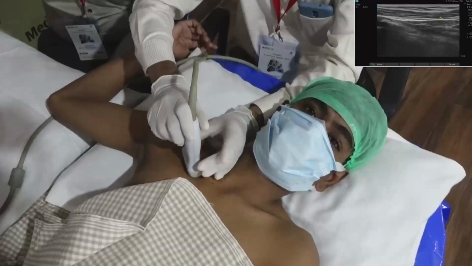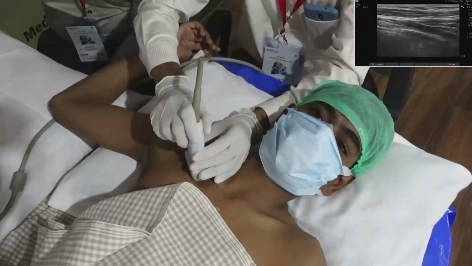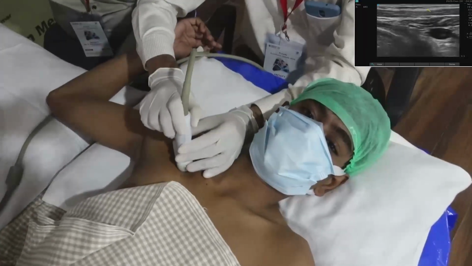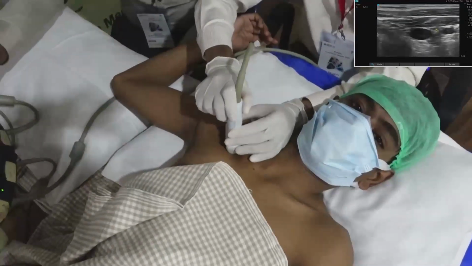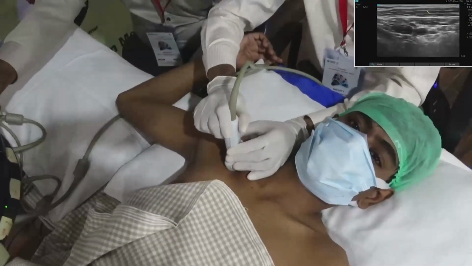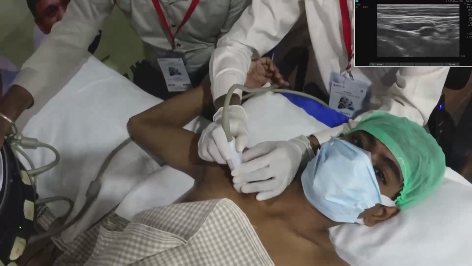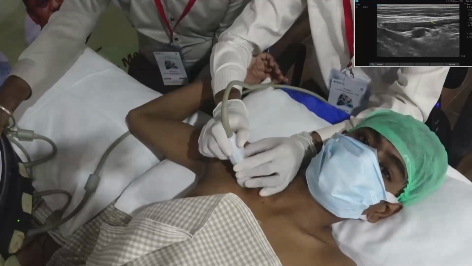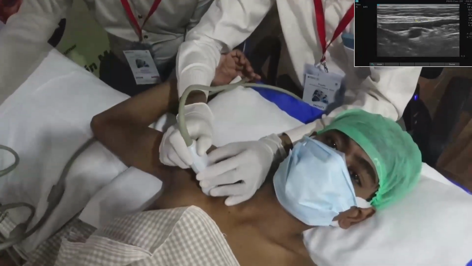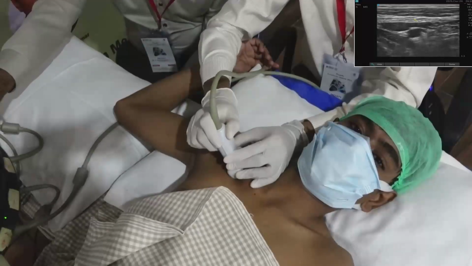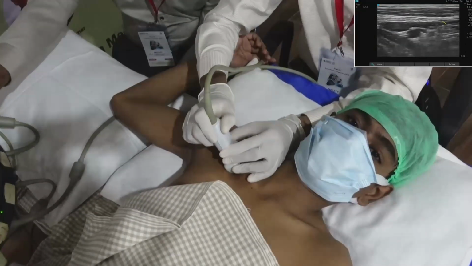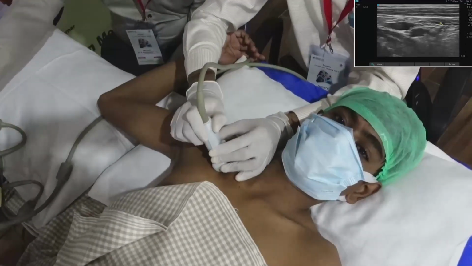The muscle first seen is pectoralis major. Then we look for one important muscle, that is subclavius. Before going into subclavius, we see the axillary vein getting drained by another vein, that is the cephalic vein.